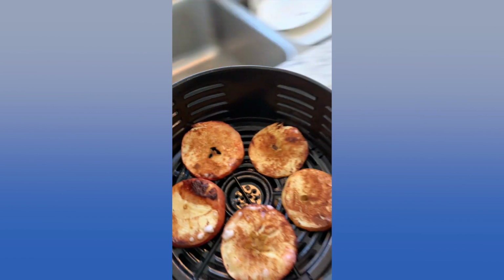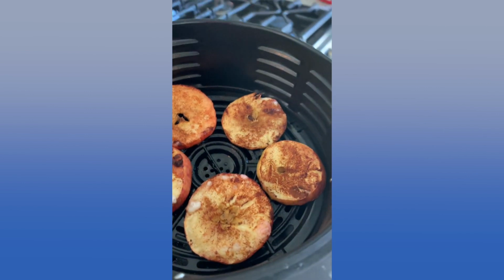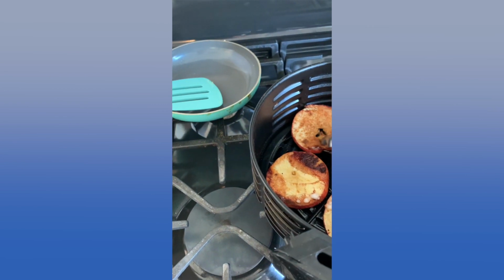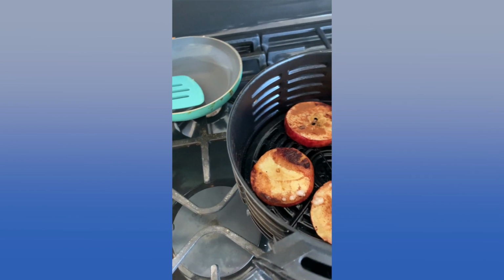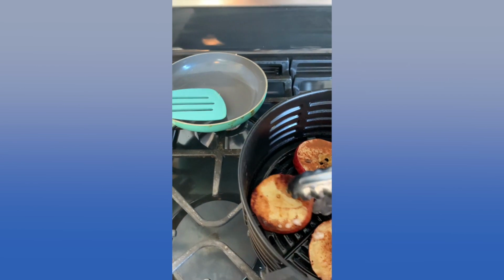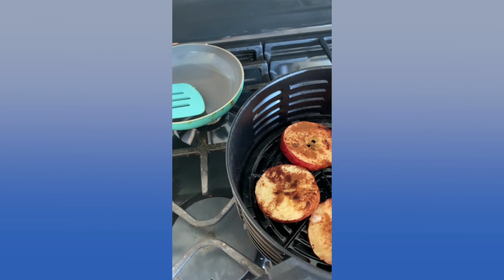Okay, so this is 4 minutes on the other side. So this has been a total of 8 minutes. I can smell them. Okay. They suggest you cook them for 12, but that's like 7 or 8, and I only have 5 in here.